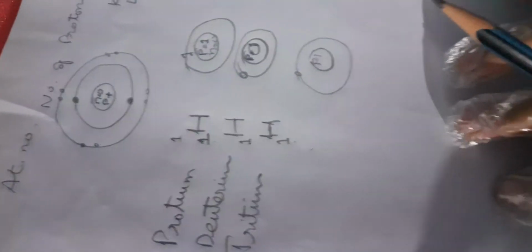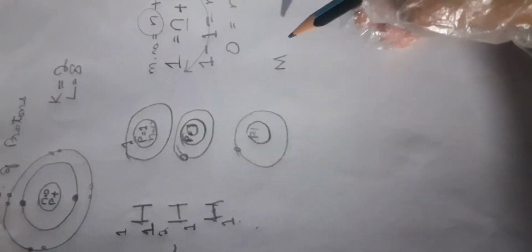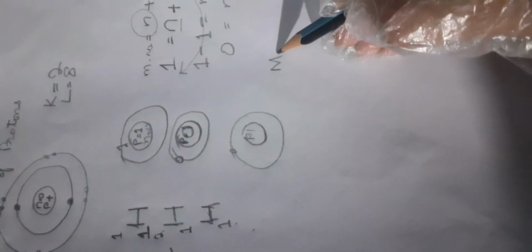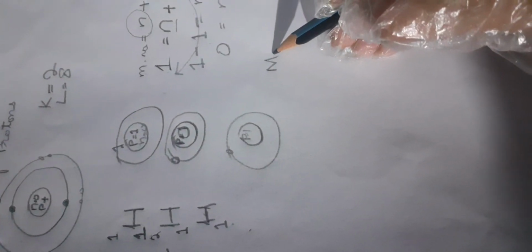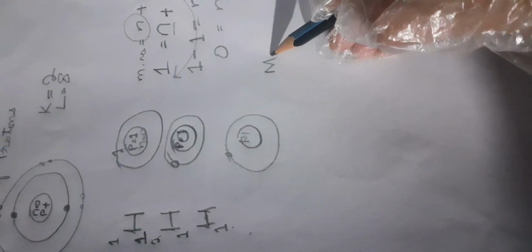Now let's find how many neutrons there are in deuterium. In the case of deuterium, the mass number is 2. Deuterium is also known as heavy water because its density is more as compared to simple water.